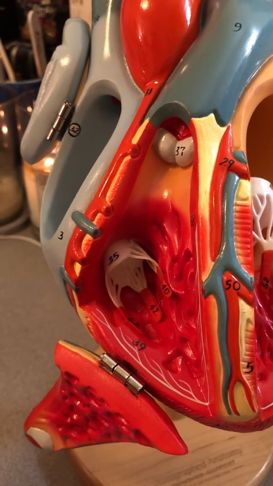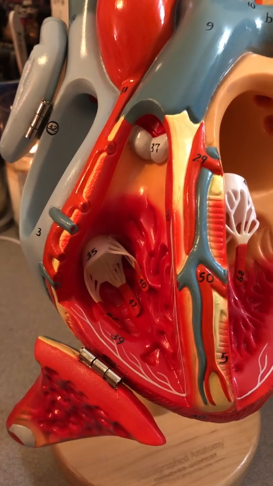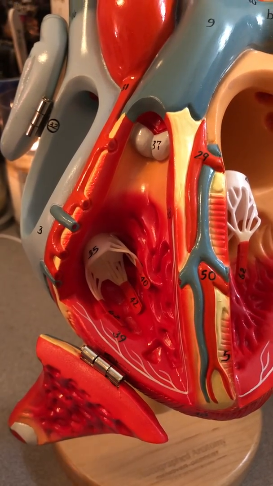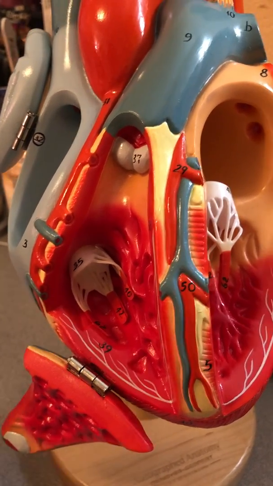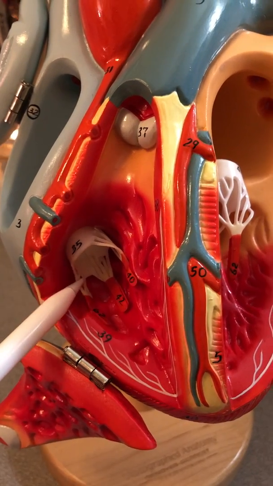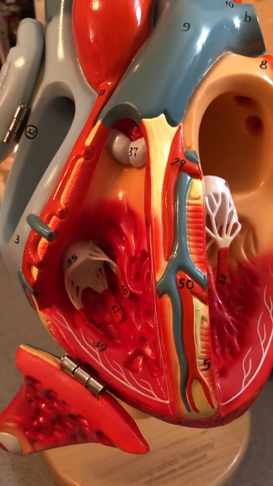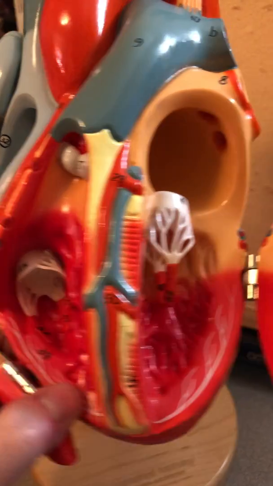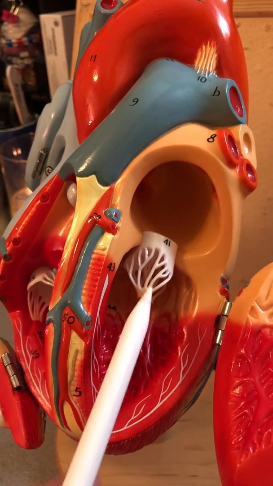Now I like to talk about this mnemonic here, and it's also the common name for the chordae tendineae. We call them the heartstrings. So if we ever hear the phrase, someone's tugging at your heartstrings, these are the structures of the heart that it is referring to. Note you do also have them on this side.